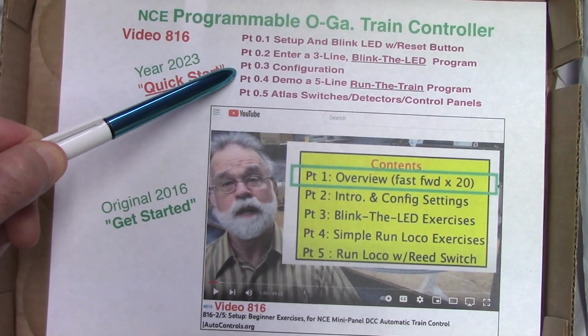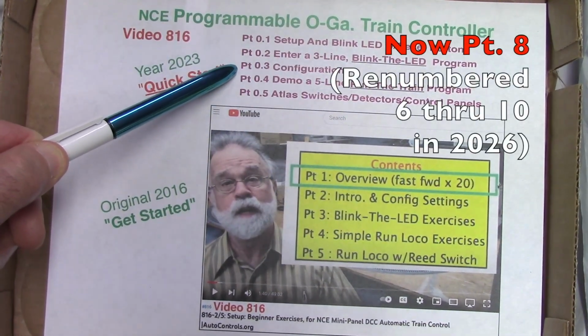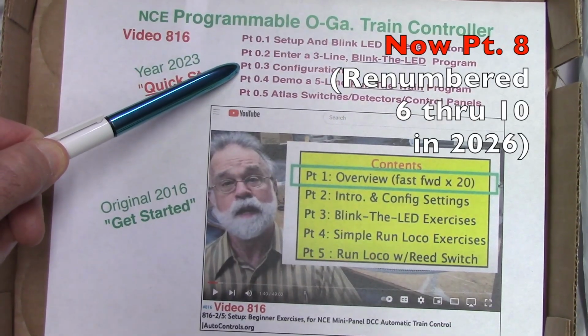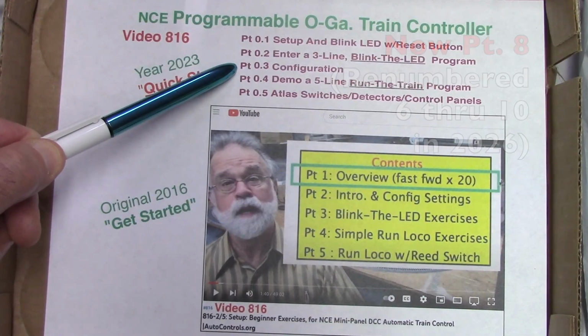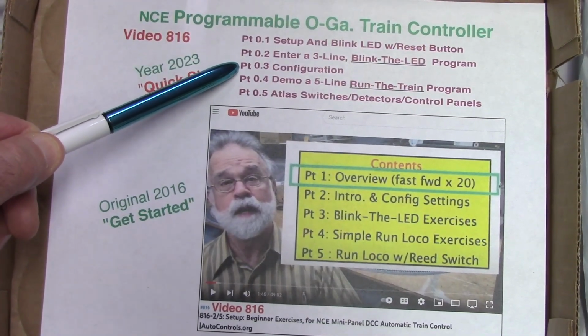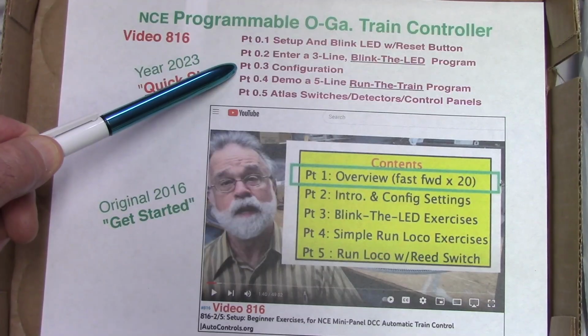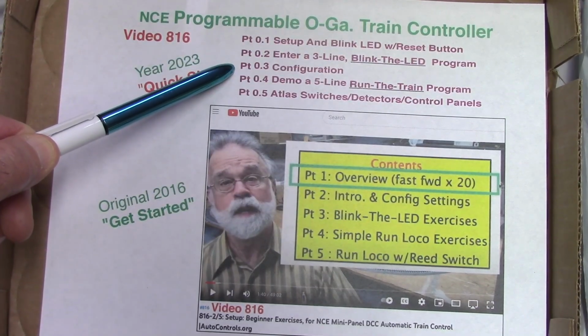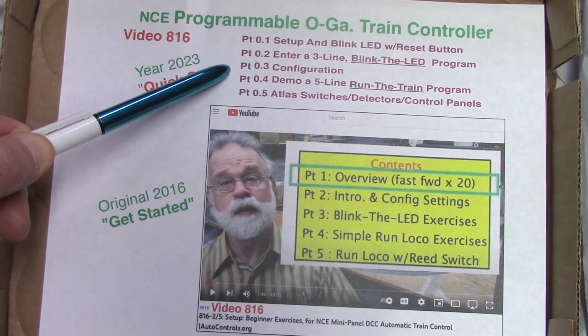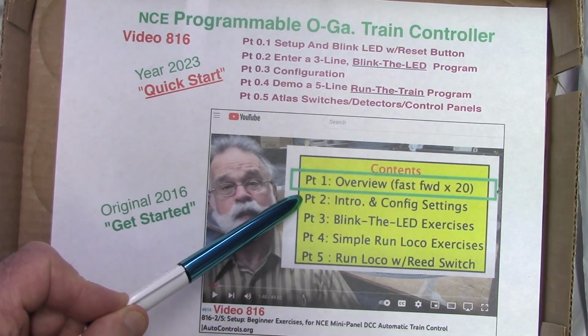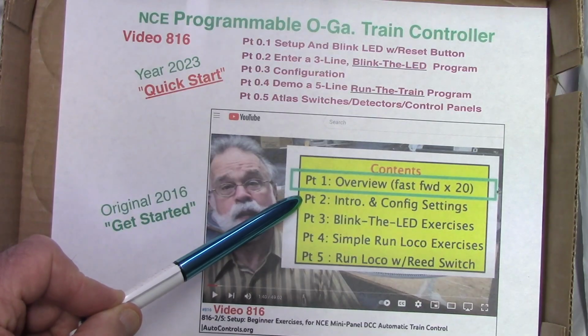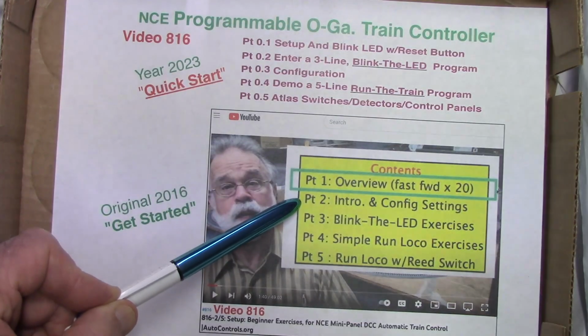This is video number 816, Quick Start Part 0.3. In this Part 0.3, we'll talk briefly about the configuration memory, which controls the cab number the mini panel operates at, plus several other setup variables. In the original Part 2, in the original year 2016 video, we discussed configuration memory in more detail.